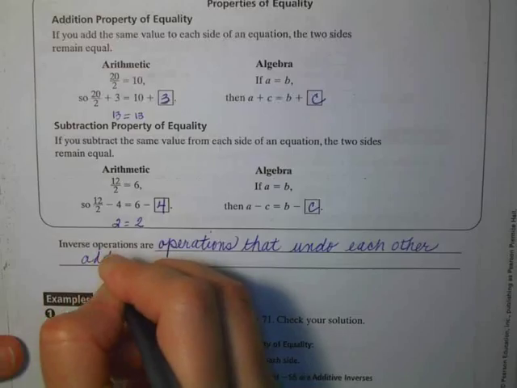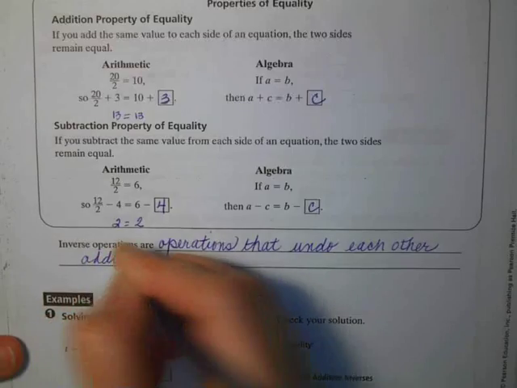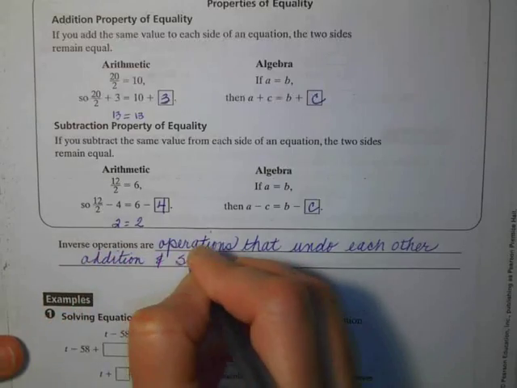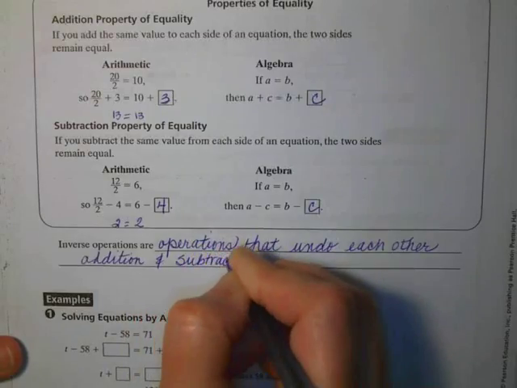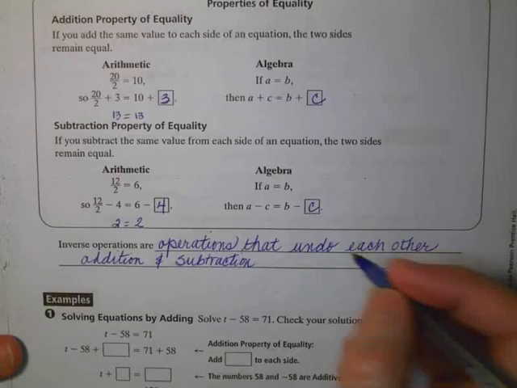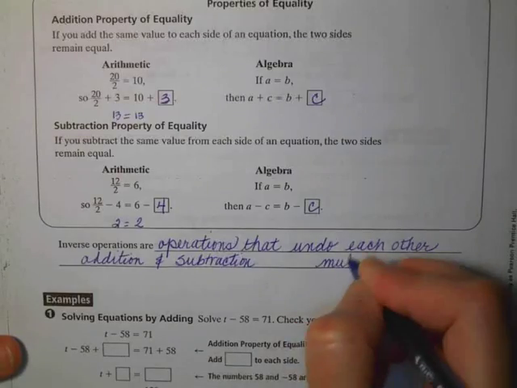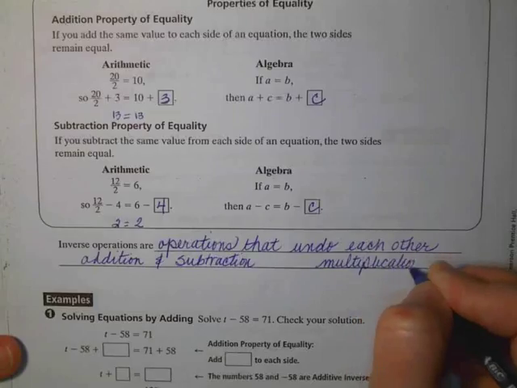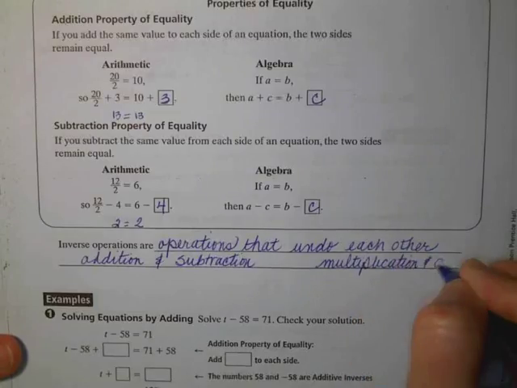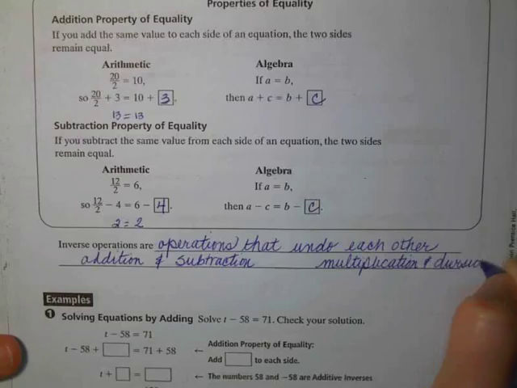That would be addition and subtraction. So they're like partners, they undo each other. And multiplication and division.